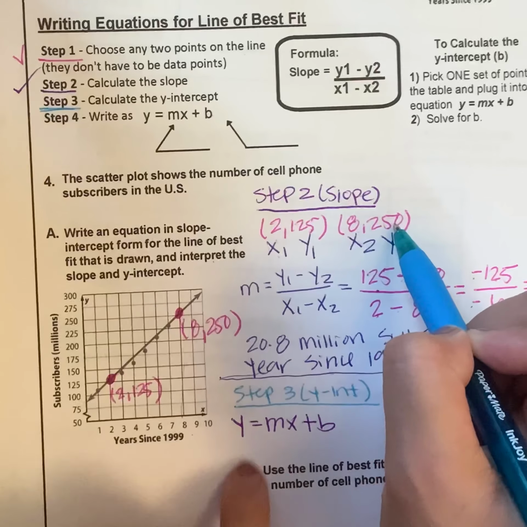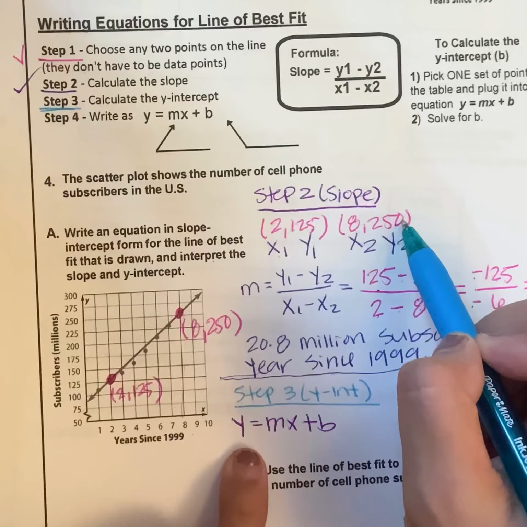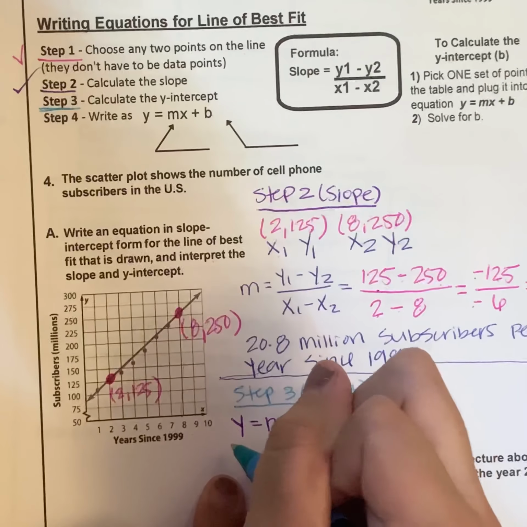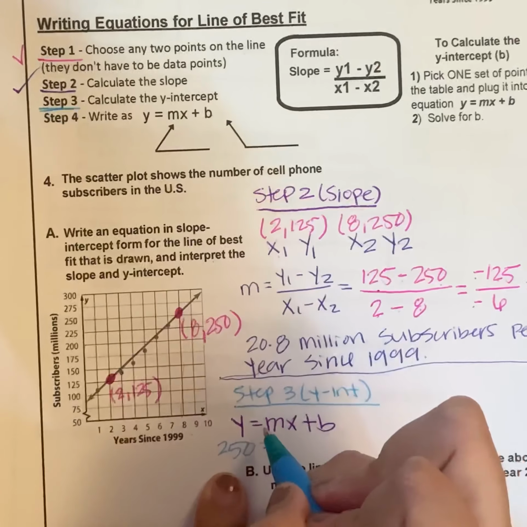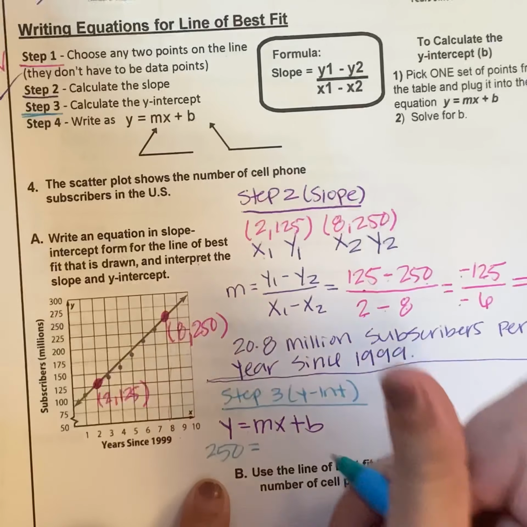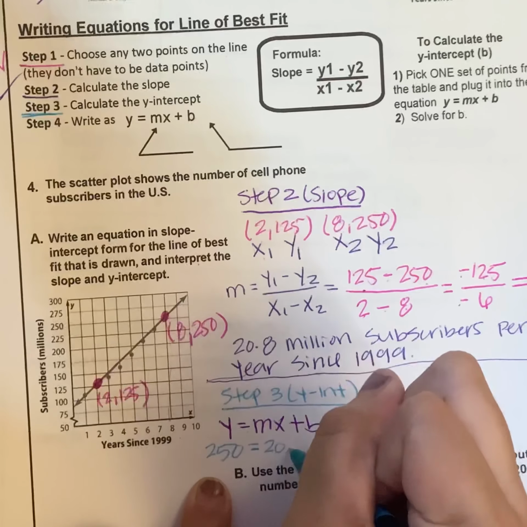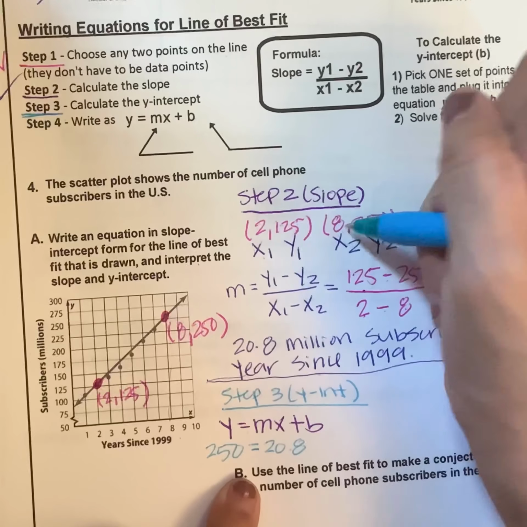Well, let's plug this into our equation. Our y is 250, so I'm going to go ahead and plug in 250 for y. Our slope we found was 20.8. And our x value in the point that I'm using is 8.